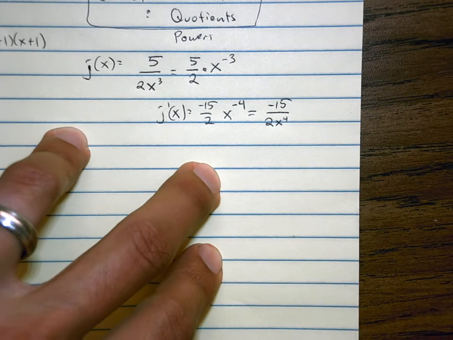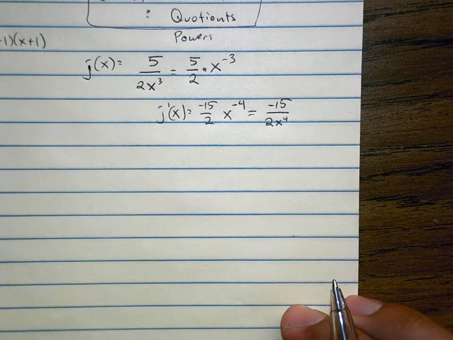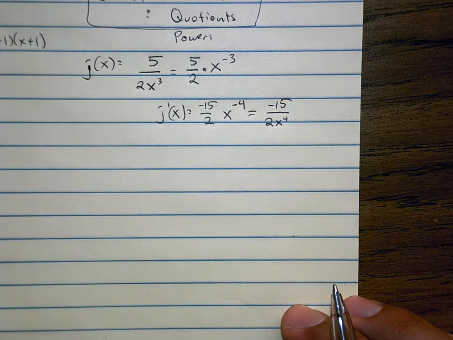William gets excited when we do derivatives. Wait, that's the answer? That's the answer. So it's basically the same exact thing as we were doing before, just in a different form.